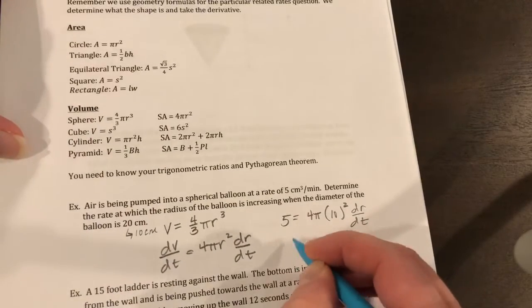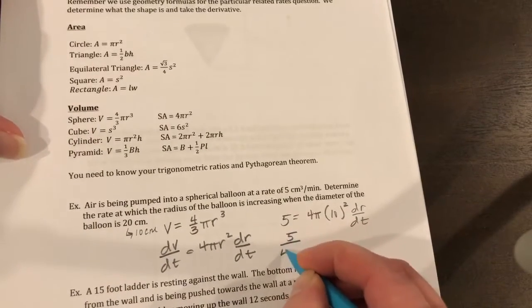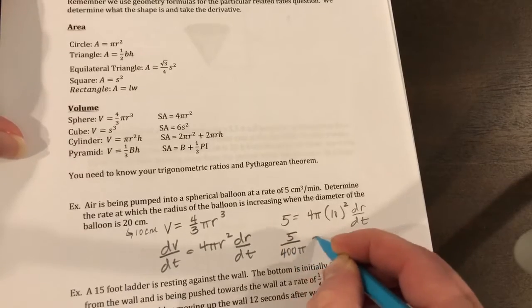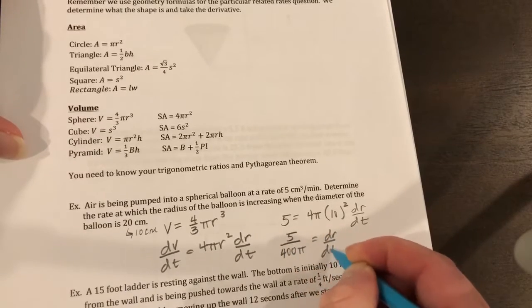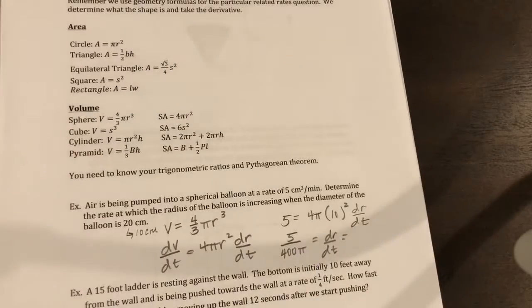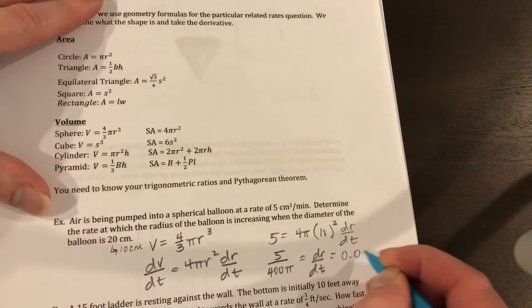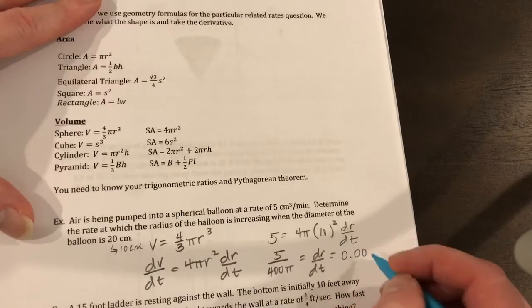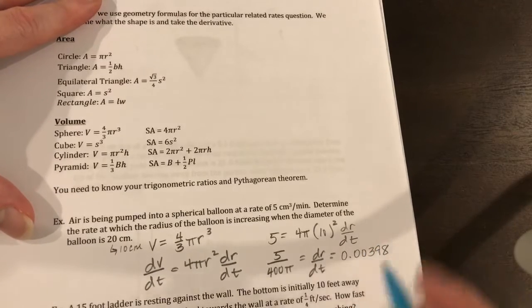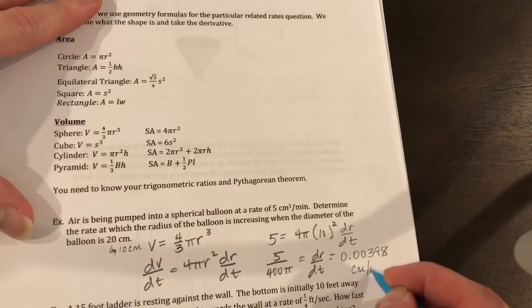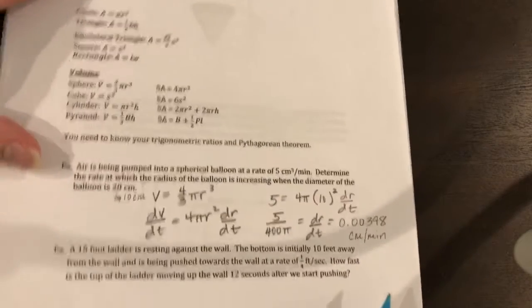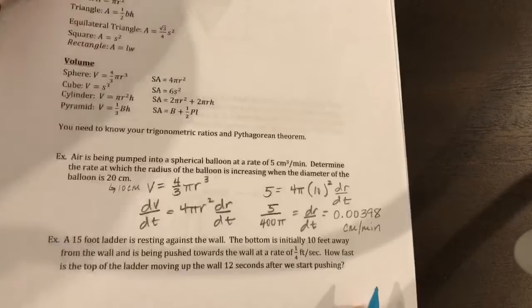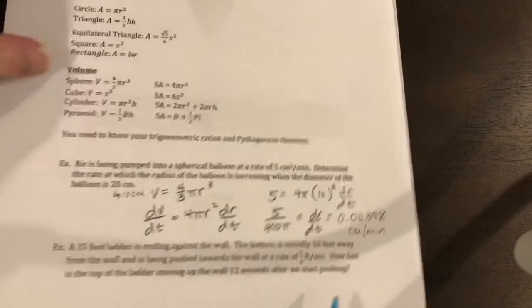So this comes out to be 5 over 400 pi, and I'll put it in parentheses on the bottom. So I get 0.00398. And your units are going to be centimeters per minute, because your radius is a length unit, so it's one-dimensional.